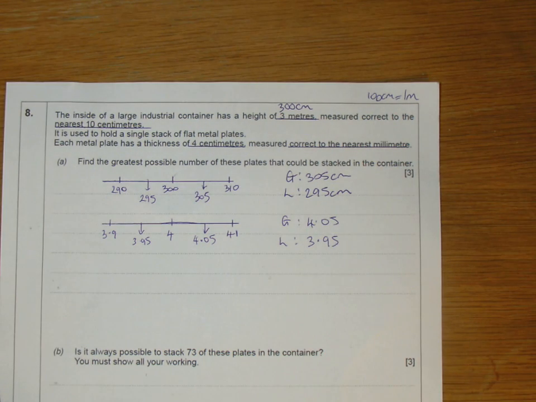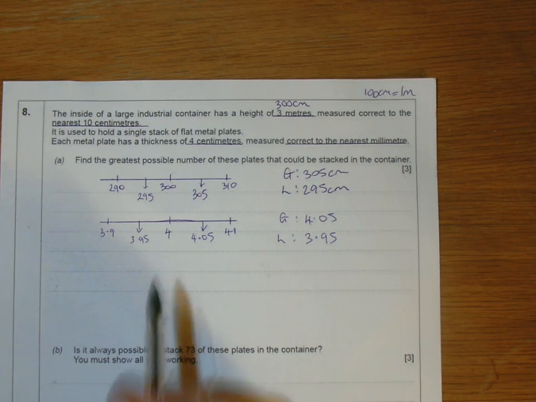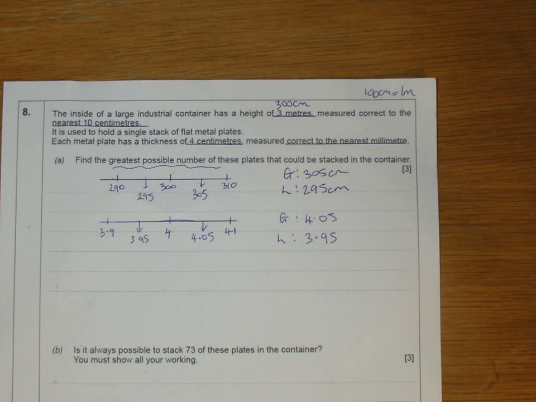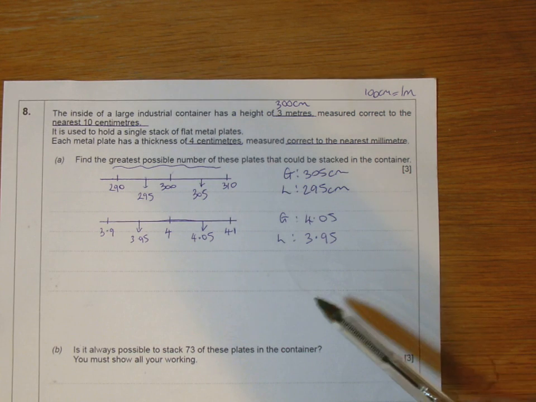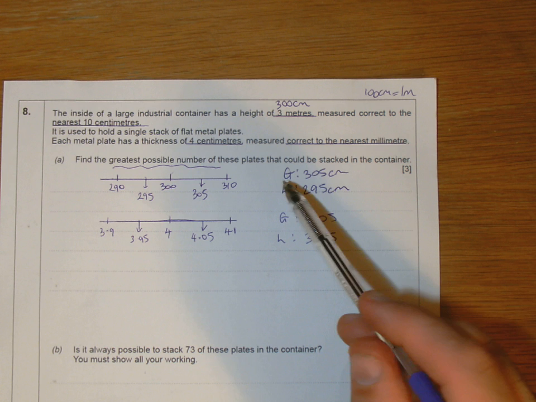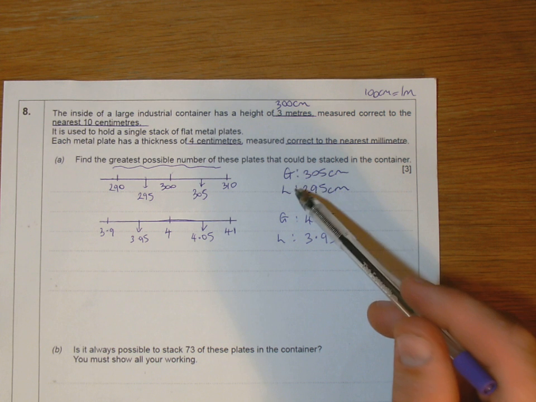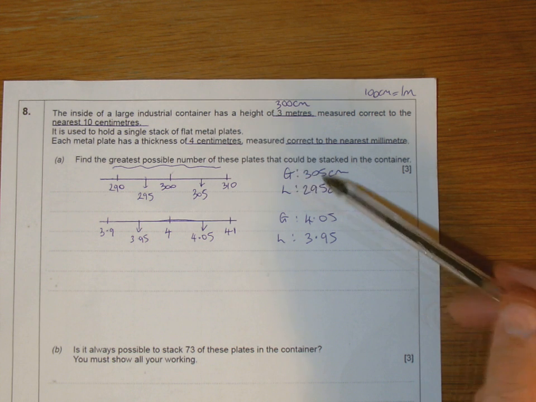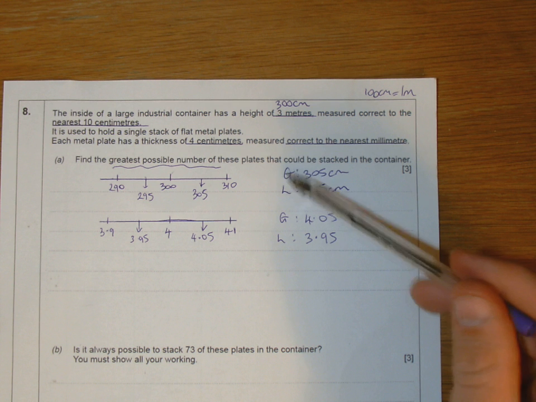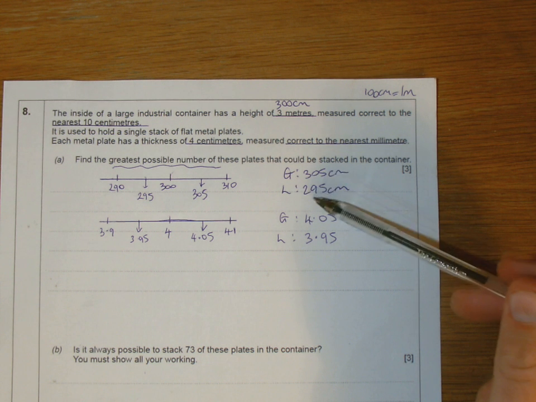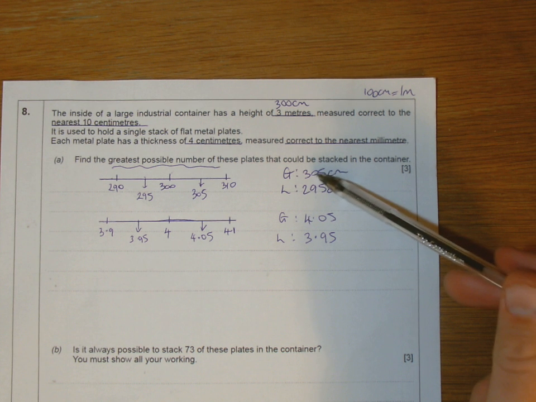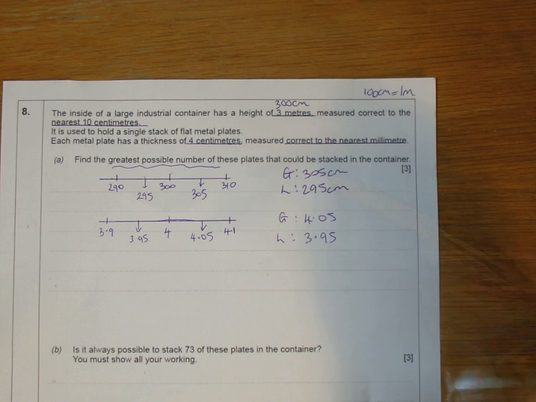Now to work out the greatest possible number of these plates that can be stacked in the container, think about it. We want the greatest amount of plates that we can shove into this container. Have a think about what container we'd need to start with. If you wanted to be really optimistic and get as many plates in as possible, would you want the container that has the greatest measurement or the least measurement? If you think about it logically, we're better off starting with the greatest possible container. So the greatest possible container is 305.